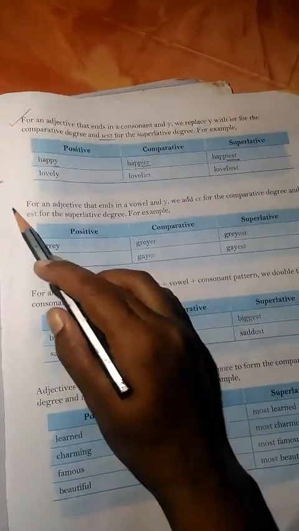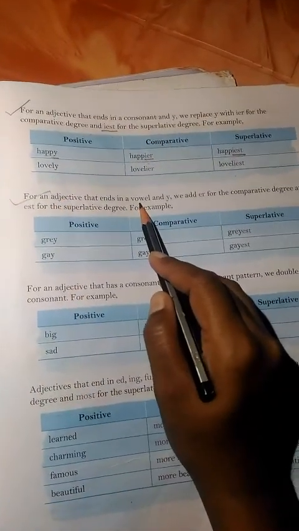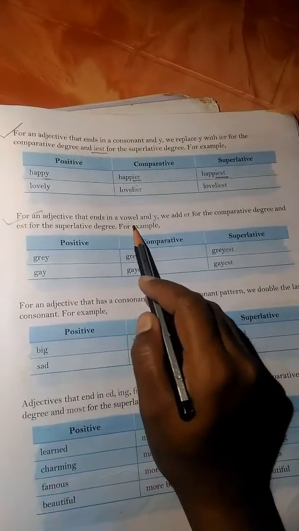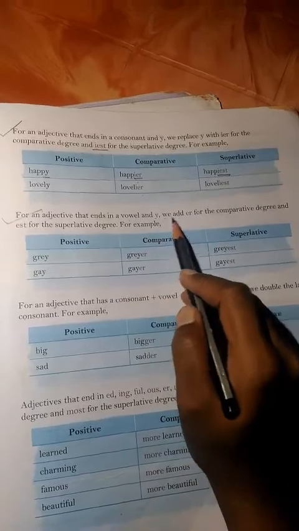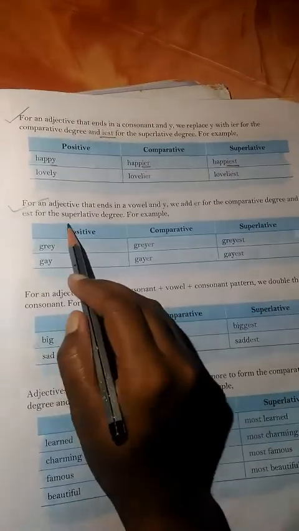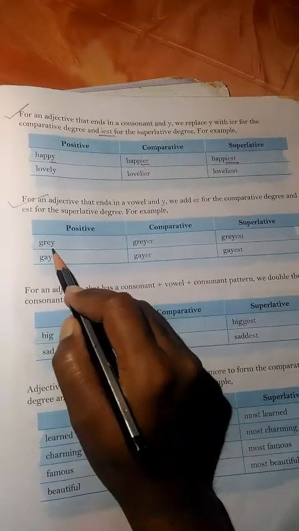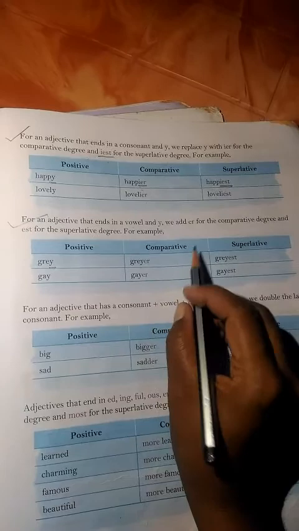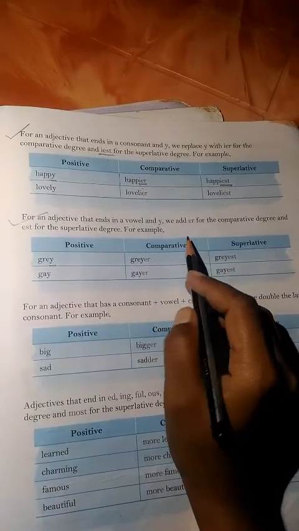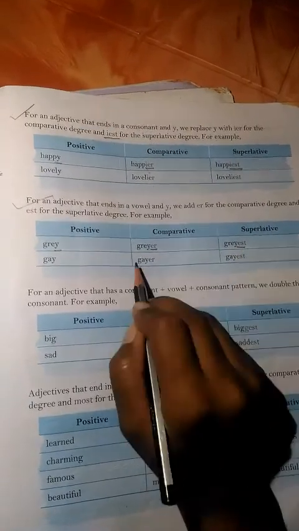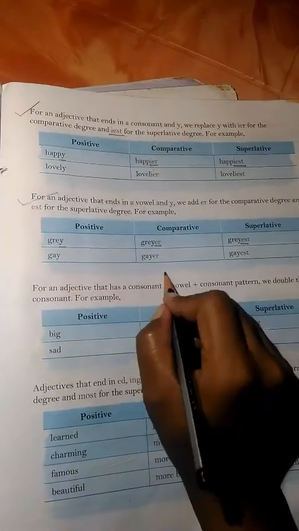Next is, for an adjective that ends in a vowel and y, we add er for the comparative degree and est for the superlative degree. See here, y is there in gray, and if y is there, the rule is that in the comparative degree we just add er, and in the superlative, est. The same way gay, gayer, gayest.